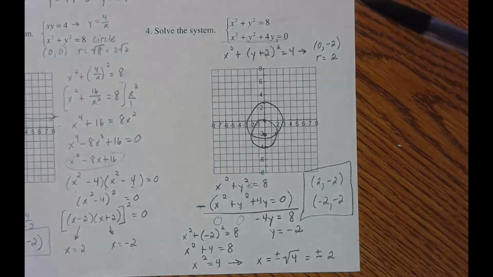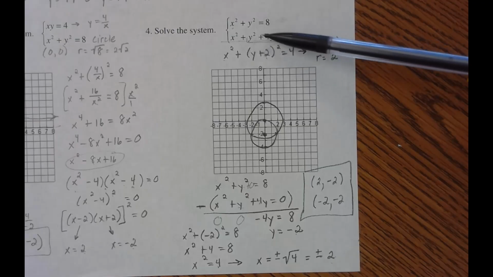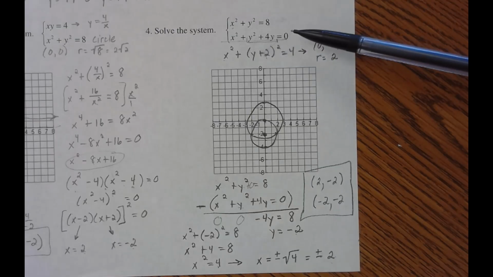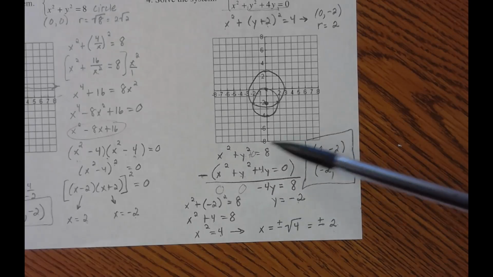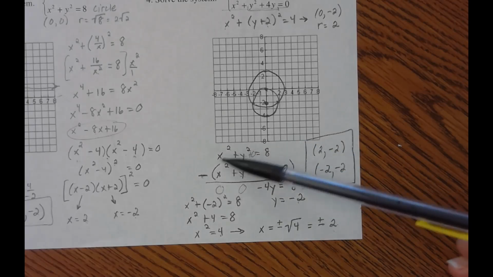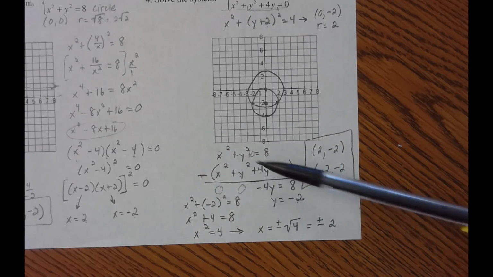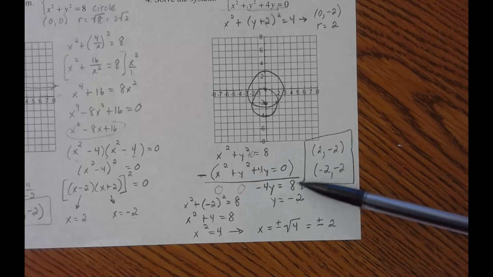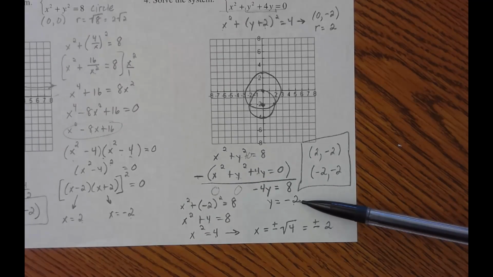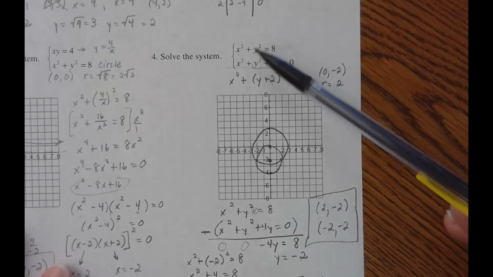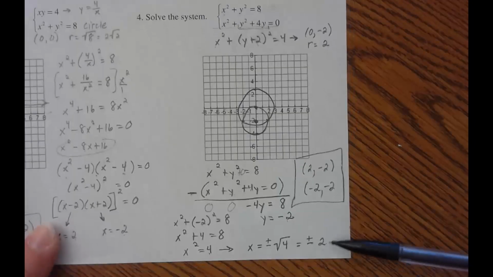However, we can use the elimination method because our equations are lined up nicely with the matching terms or like terms. So I subtracted the second equation from the first equation. X squared minus x squared, y squared minus y squared, 0 minus 4y, 8 minus 0. And then once I have the y-coordinate, I could substitute it back in for y into one of the equations. It doesn't matter which one you use. And I can find my x-coordinates.